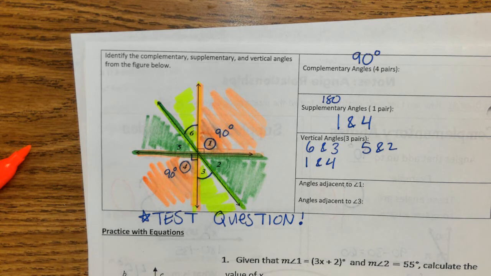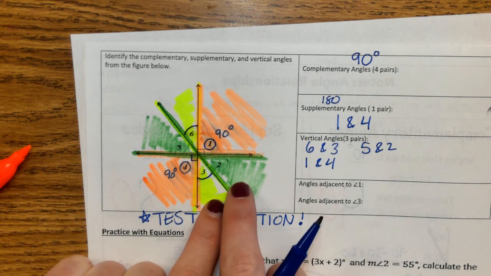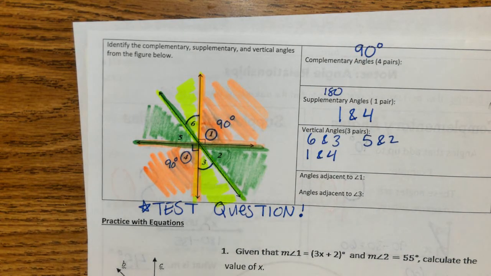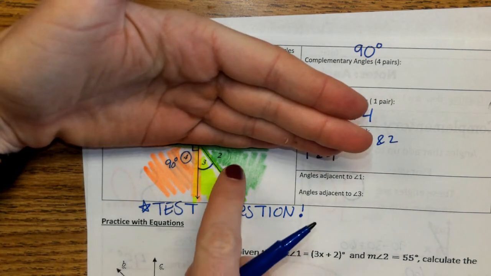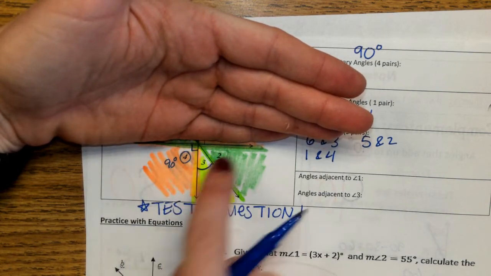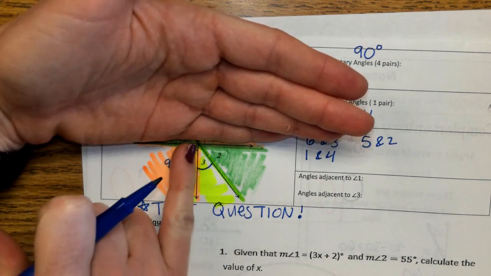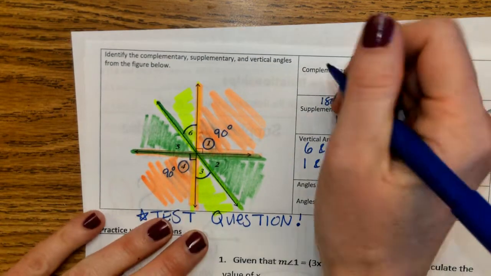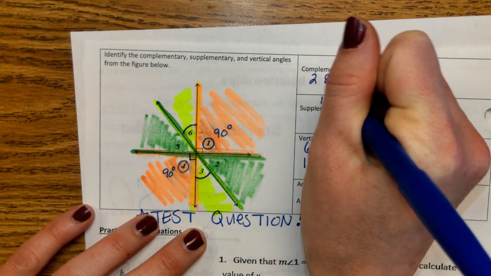Oh, 2 and 3. Okay, please don't shout. 2 and 3 are the other side of this straight line. If angle 4 is 90 degrees, the other half of this has to be 90 degrees. And so 2 and 3 are complementary. They add up to 90 degrees.